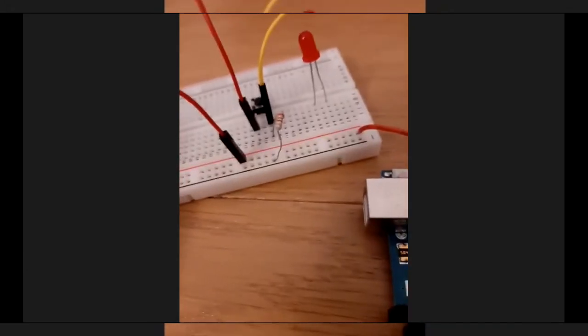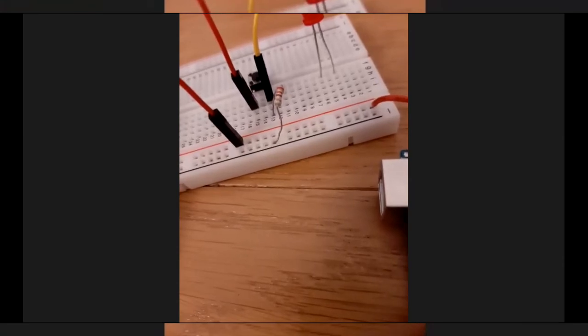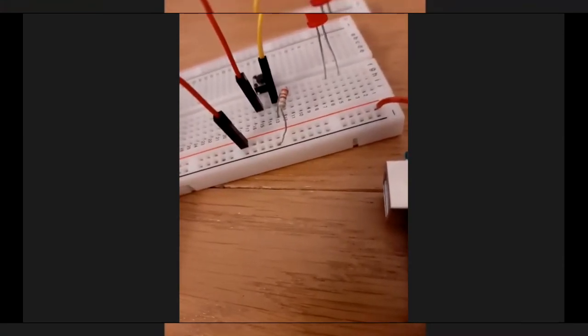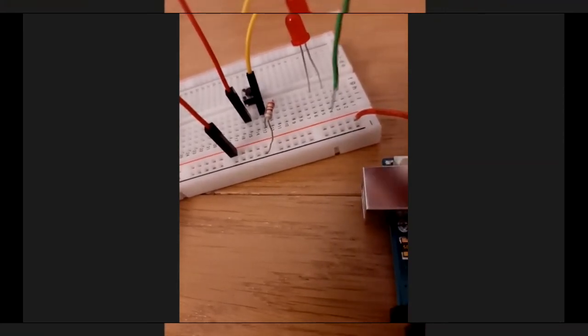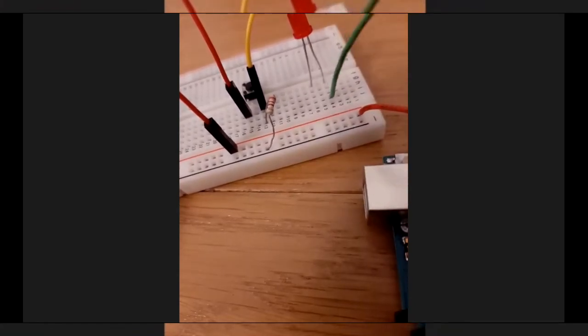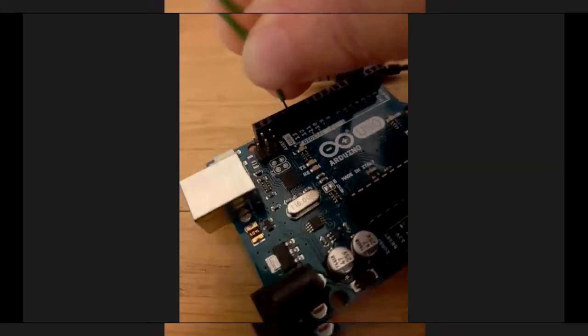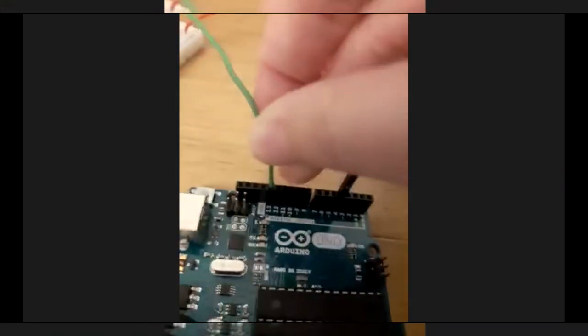Okay, and then I'm going to do the green wire next. So if you're still looking at your Tinkercad, I'm going to do the green wire that's going to go from one of the legs here to my pin 13. Oh, see, it gets pushed away when I try and move it. There you go, pushing that into pin 13. Like that.